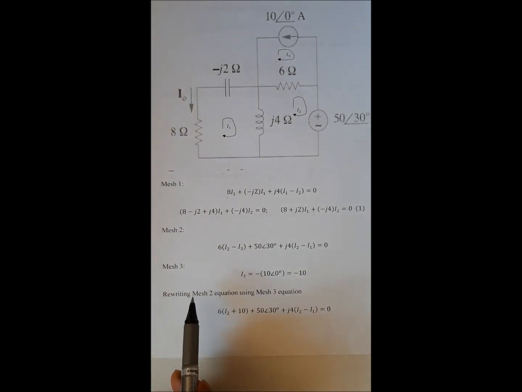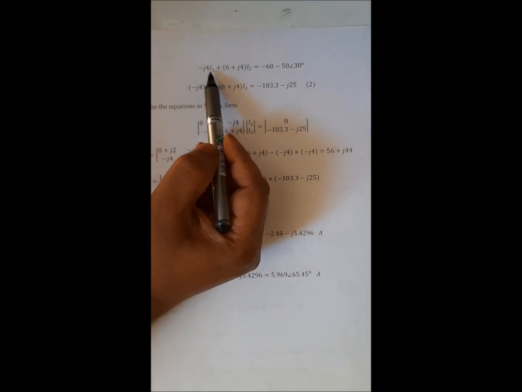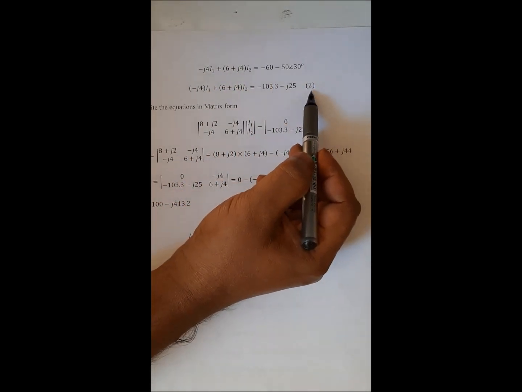Now if I rewrite the second mesh equation, we will get 6I2 and I3 equal to 10. So I replace this 10, and then 50 I3, I2 minus I1. So it will be easier. You can reduce your mesh equations to 2 equations only, that will be easy for solving using calculators. Otherwise it will take a long time for solving. So we need to replace some variables so that we can come up with only 2 equations. So now, from mesh 2, I simplify further and come up with this equation.